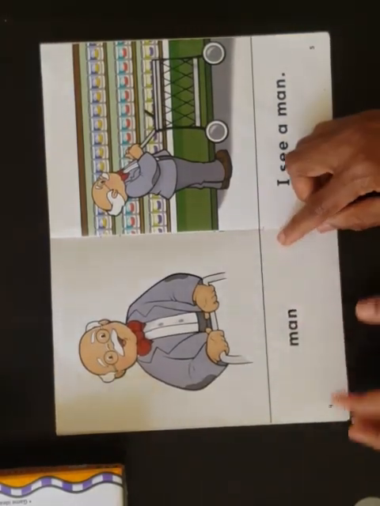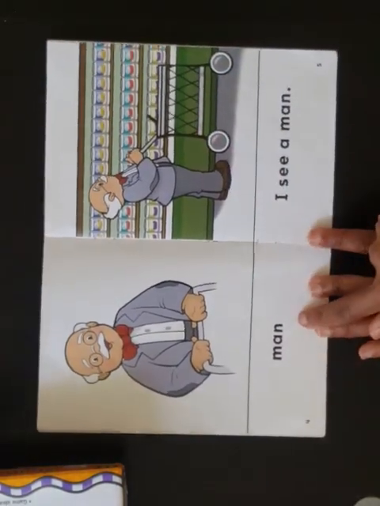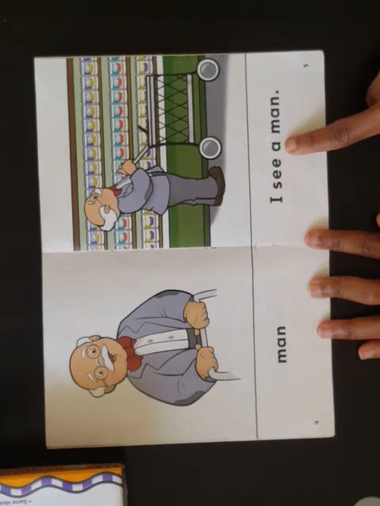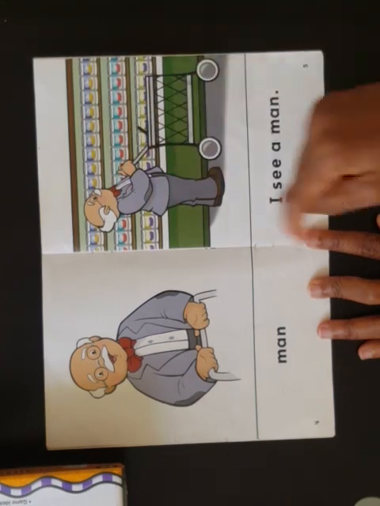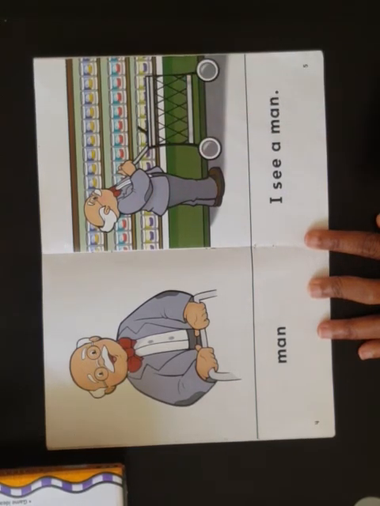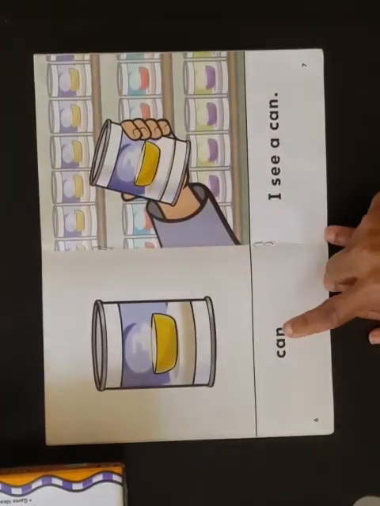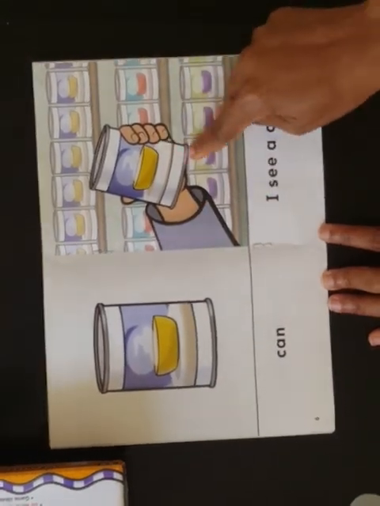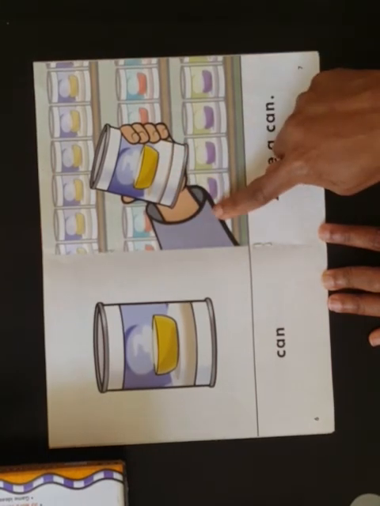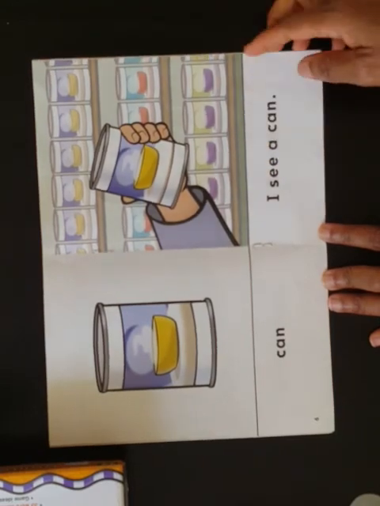Man. This looks like the same man we saw at the front of the book, right? Man. I see a man. I see a man too. And I see a lot of things in the background. The man is somewhere. He's pushing a cart. He might be at the store, but let's see. What is the man doing? Where is he? Can. I see a can. Oh, and I see a hand holding the can. Probably the man is taking the can off the shelf in the store. What do you think? All right, let me know what you think.